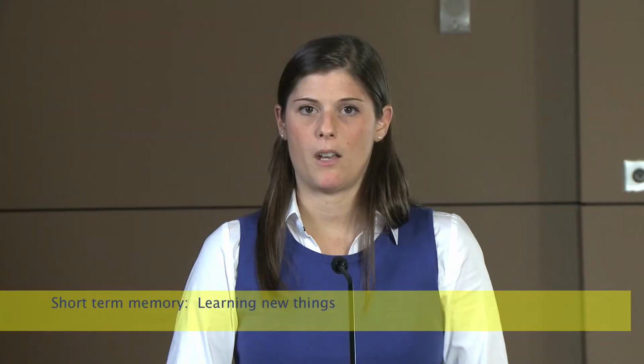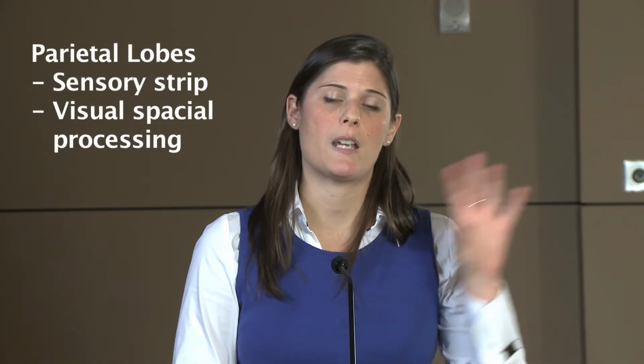accident. The next lobe we're going to talk about today is our parietal lobe. Our parietal lobe starts with our sensory strip, and our sensory strip is responsible for our ability to detect touch and pain. The other thing that our parietal lobe is responsible for is our visual spatial processing. When there's an injury to the parietal lobe, you may notice that you or your loved one are having inattention to a part of your hemisphere, so not paying attention to certain things in the left hemisphere of your environment.